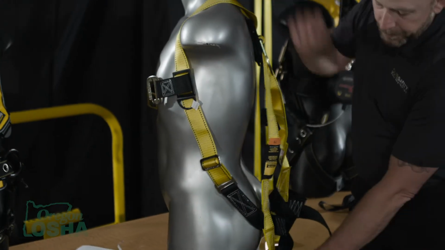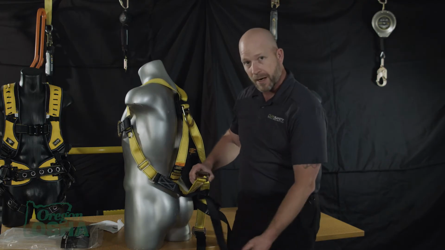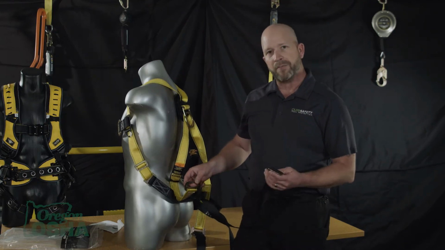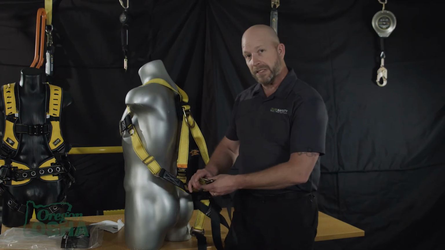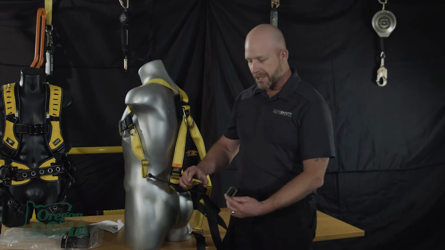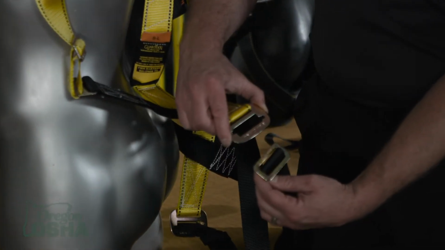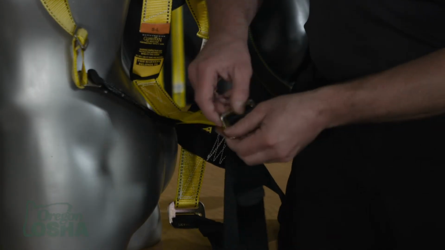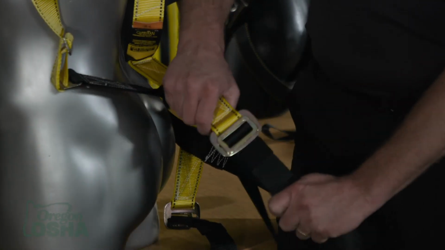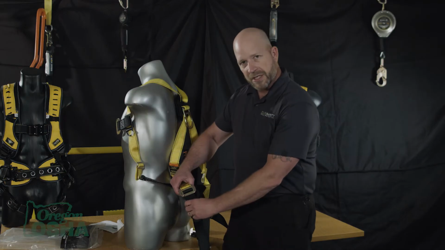The next step is we're going to adjust the leg straps. Now, there are different types of buckles or connectors in harnesses. The most common and most simplistic is what is referred to as a pass-through buckle. And a pass-through buckle is just that: it will pass through the one side, and then when we connect it, it will lock into position and we adjust it from there.